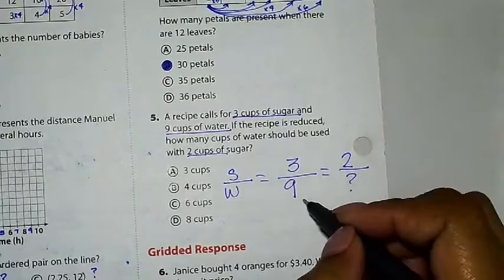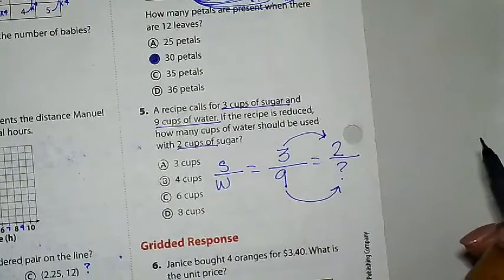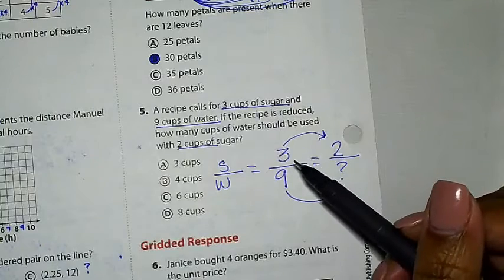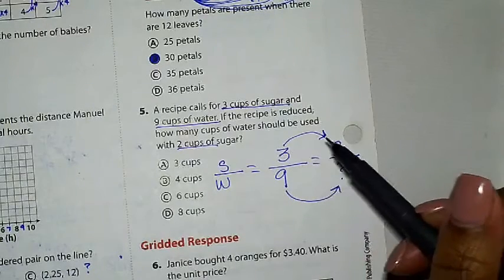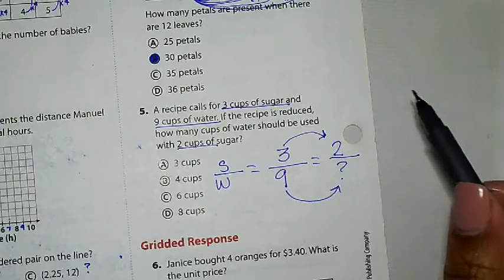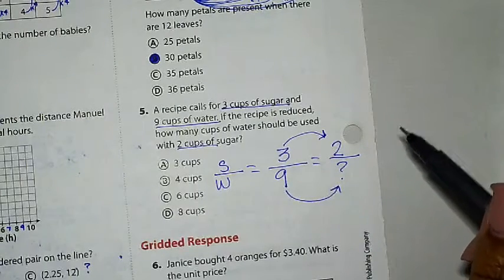All right, so I'm going from what I know to what I don't know, going this way. So I need to figure out how to get from 3 to 2. All right, so I know I need to divide by something. I'm reducing to make it smaller. But what in the world should I divide by?